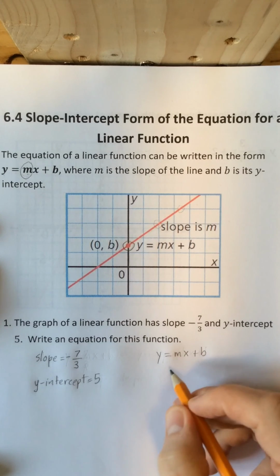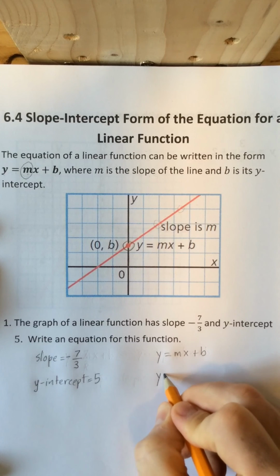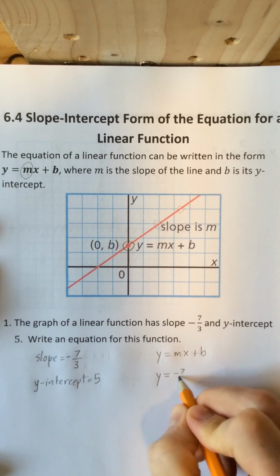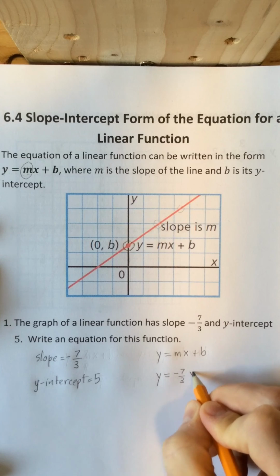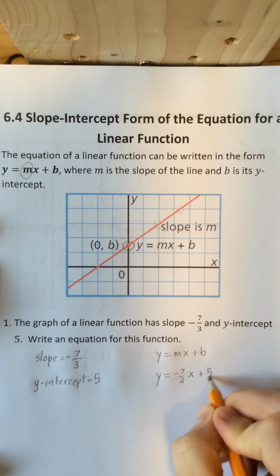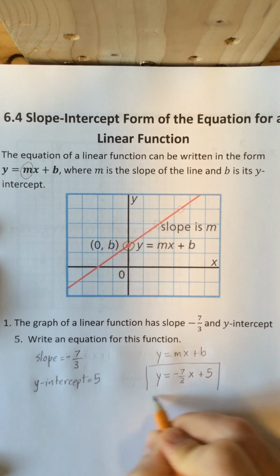So we don't actually fill that into the equation. So y is equal to the slope, negative 7/3, times x plus 5. And this is what the equation should look like.